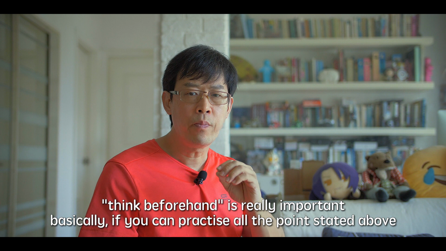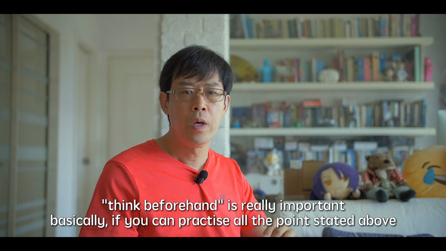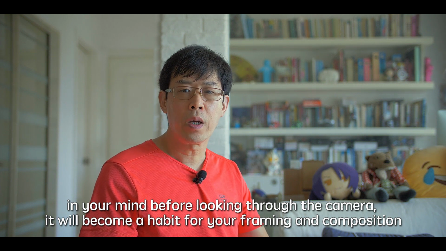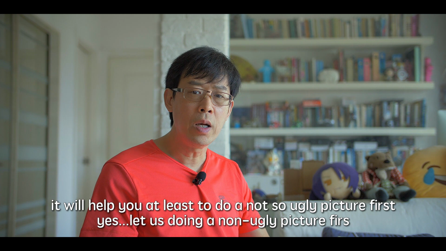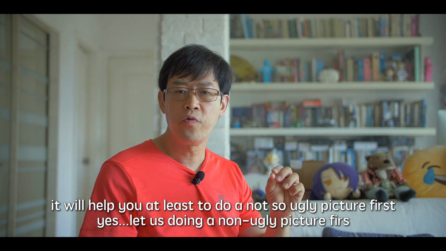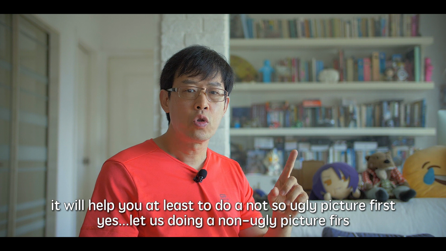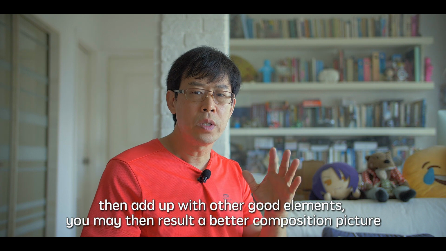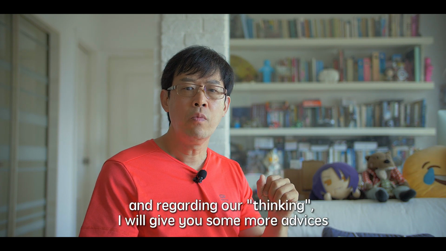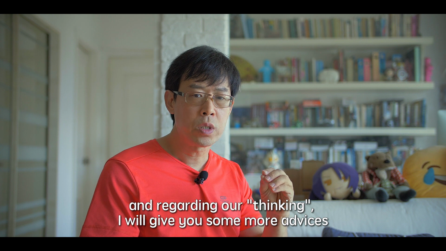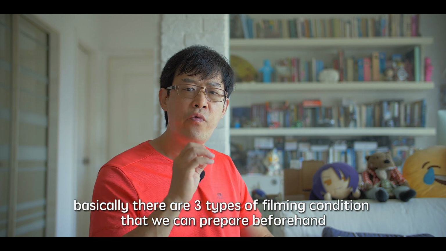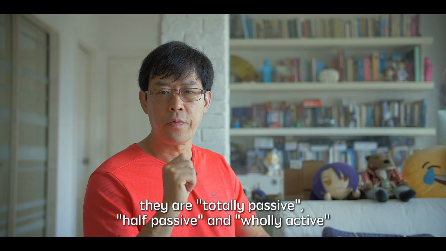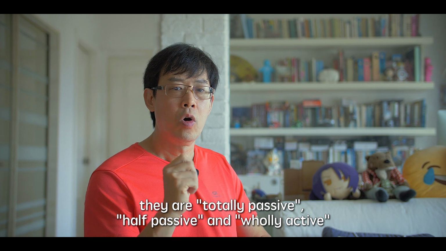And basically, if you can practice all the points stated above in your mind before looking through the camera, it will become a habit for your framing and composition. It will help you at least to not make a so ugly picture first. Yes, let us do a non-ugly picture first, then end up with other good elements. You may then get a better composition picture. And regarding our thinking, I will give you some more advice. Basically, there are 3 types of filming conditions that we can prepare beforehand. They are totally passive, half passive, and wholly active.